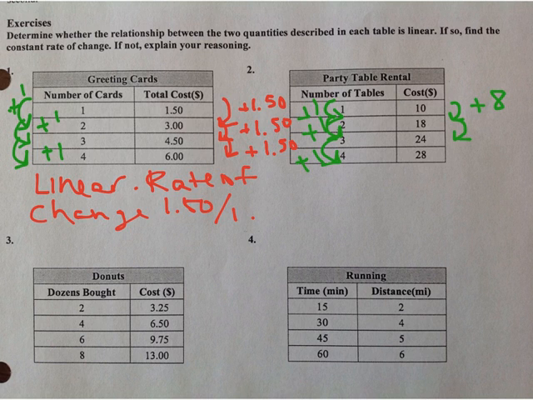To go from 18 to 24, though, we add 6. And to go from 24 to 28, we add 4. Notice that those numbers are not the same on our y side. We've got an 8, a 6, and a 4. Because those numbers are not the same, we can say that this is not linear. And the reason it's not linear is because our rate of change is not constant.